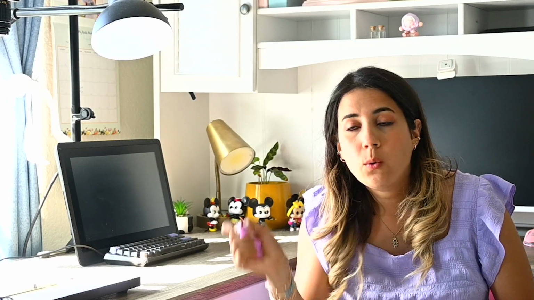The devices that they used, which we're going to take a look at in just a second, were using drawings. They were actually drawing pictures to create devices that would create animation.